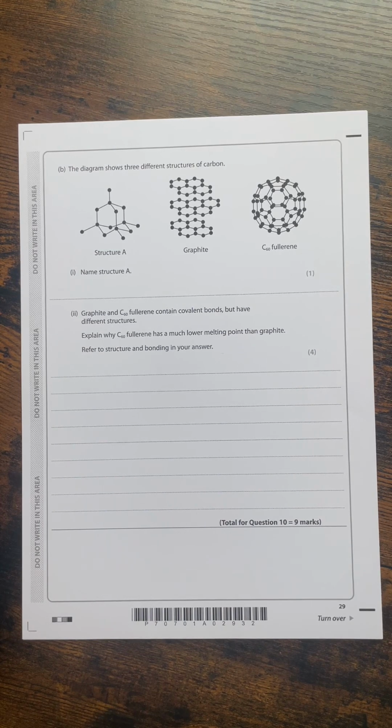Today I'm having a look at a GCSE structure and bonding question, and this particular question has come from an Edexcel iGCSE double award paper, but the contents of the question and what we need to understand also apply to those of you studying AQA as well.